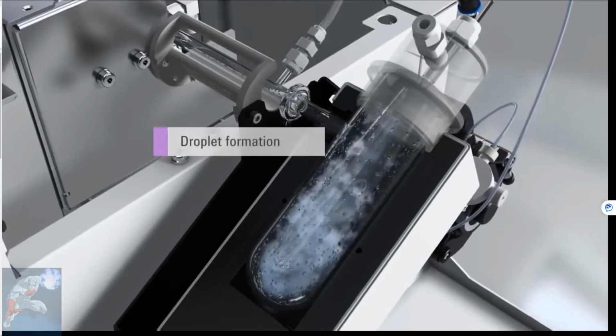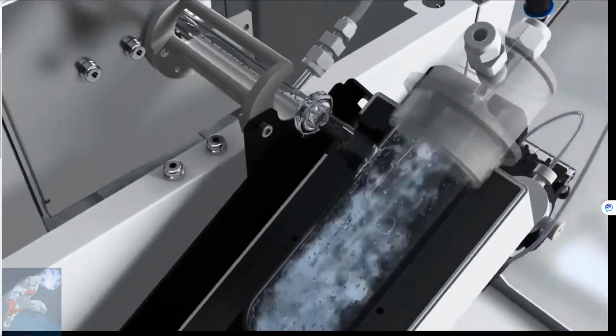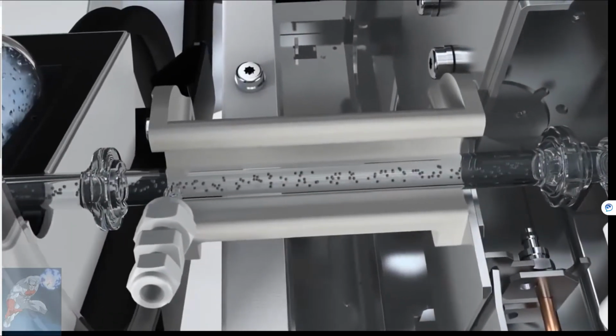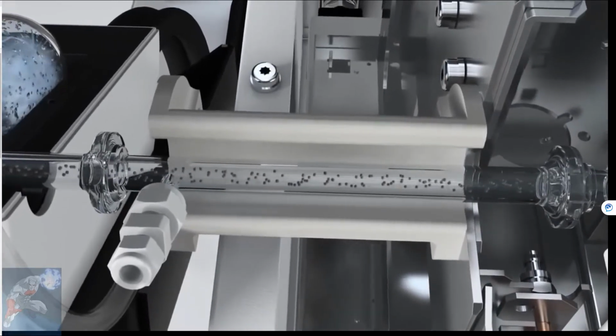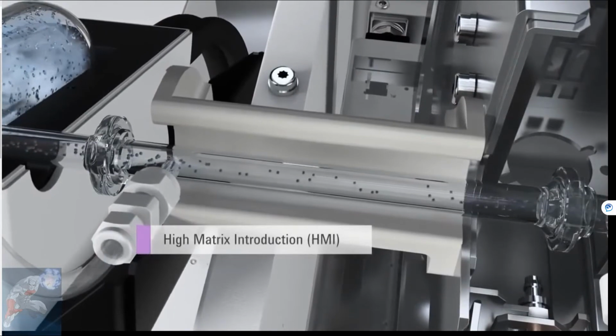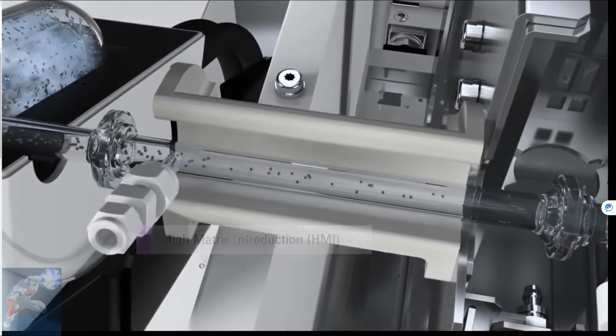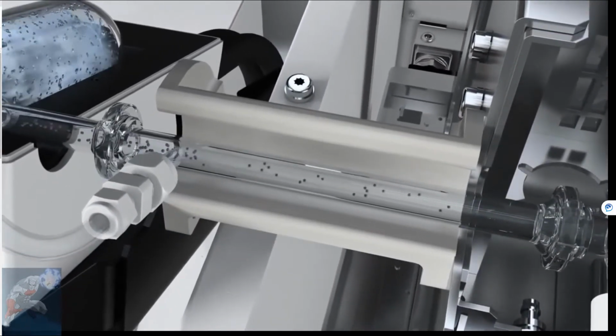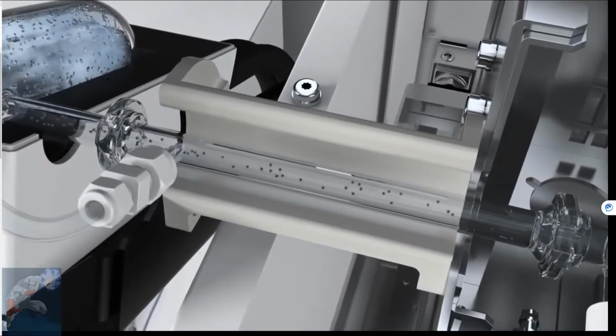After passing from the spray chamber, an argon dilution gas is added to precisely dilute the sample, maintaining a total dissolved solids, or TDS, level in the plasma of about 0.2%, providing a robust and stable plasma.